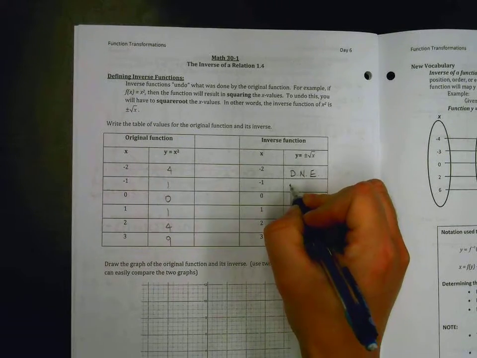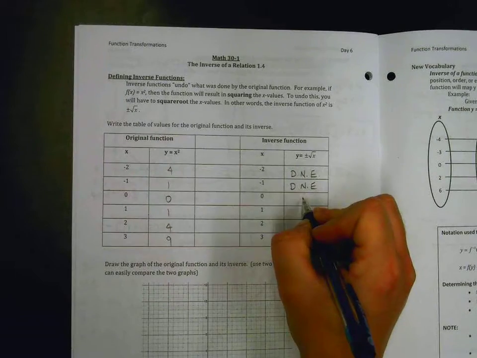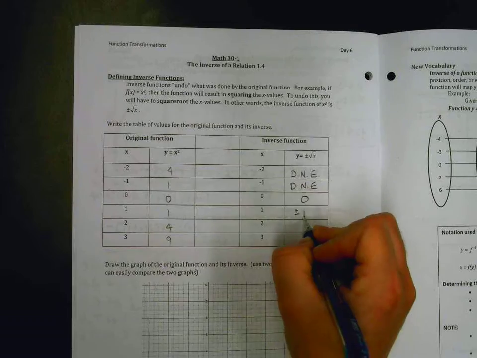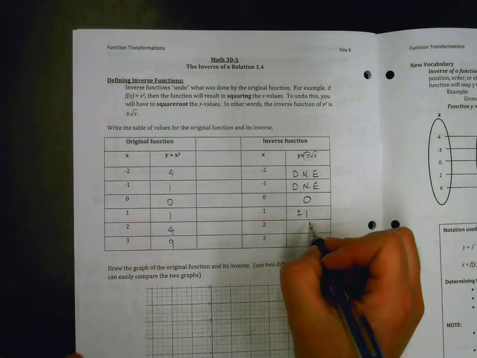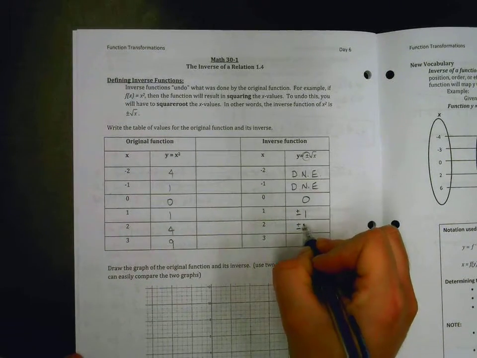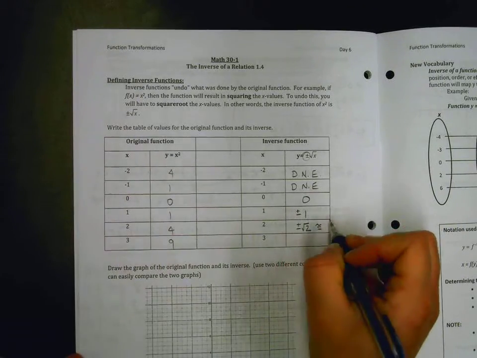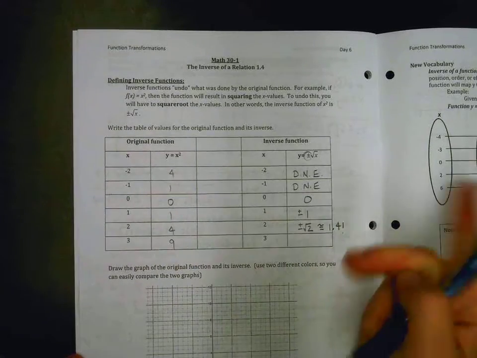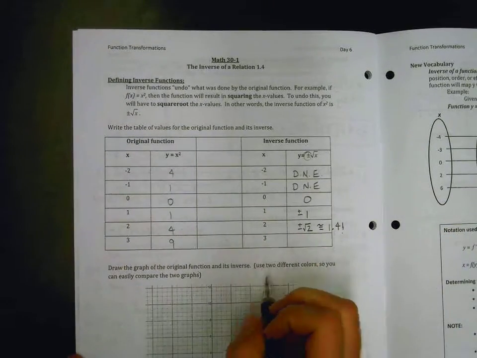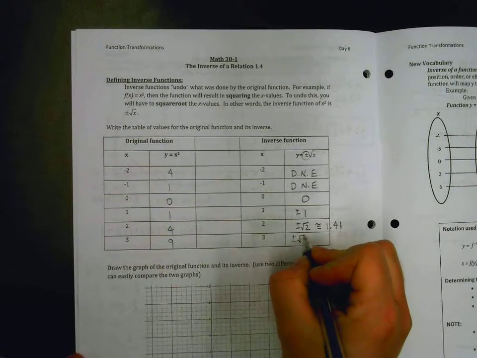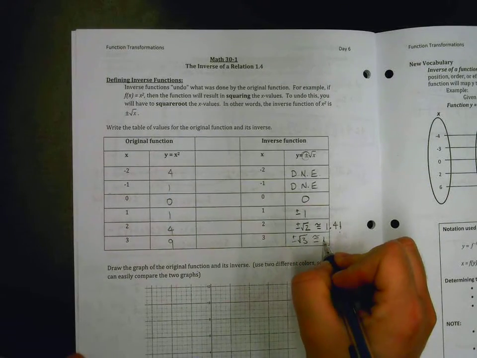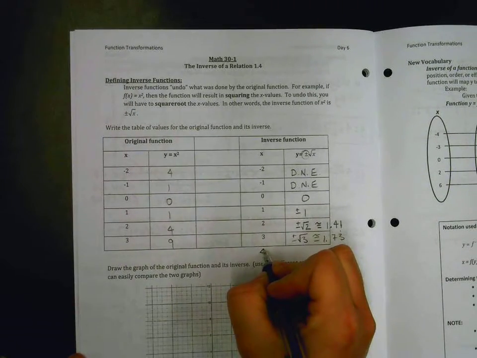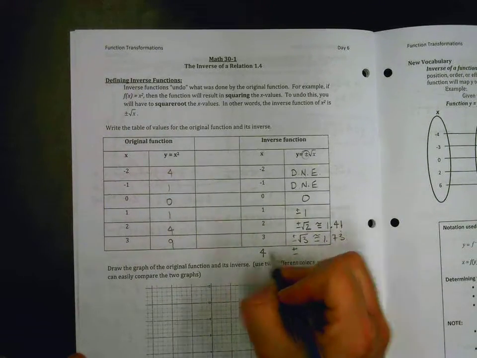Substitute 0 in, we get 0. Substitute 1 in, we get a positive or negative 1 because of this minus in front of it. This would be plus or minus root 2. We'll just give the approximation value of that, so when we go to graph it, we approximately know where it is, so 1.41, and plus or minus root 3, which is 1.73. And I'm going to do one more point at 4, just because this works out. Square root of 4 gives me plus or minus 2.